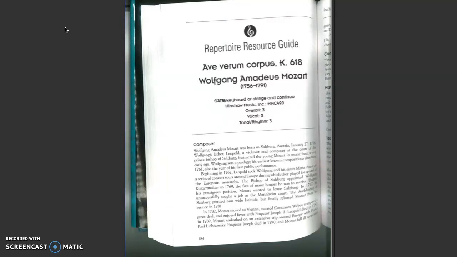So the components of writing a Repertoire Resource Guide, I'm going to go through each of them individually, but the components will be a composer section, composition, historical perspective, technical considerations, stylistic considerations, musical elements, form and structure, and text and translation. And this is all coming directly from the Teaching Music Through Performance series. You probably recognize this. This is from the choral series, but I'm sure a lot of you have these books. So basically, you're just going to prepare one of these for every piece you do.